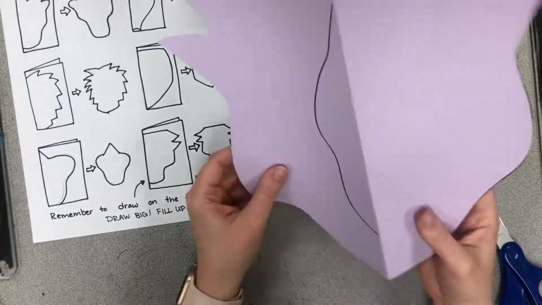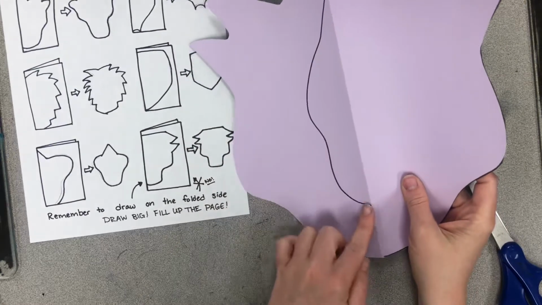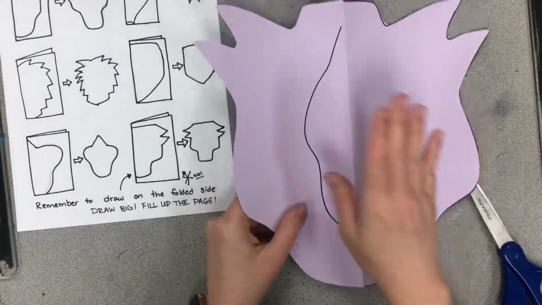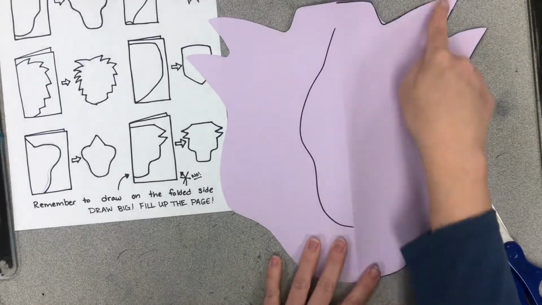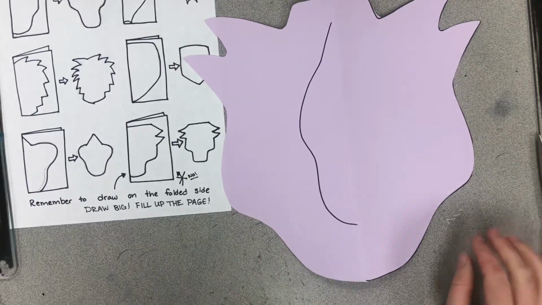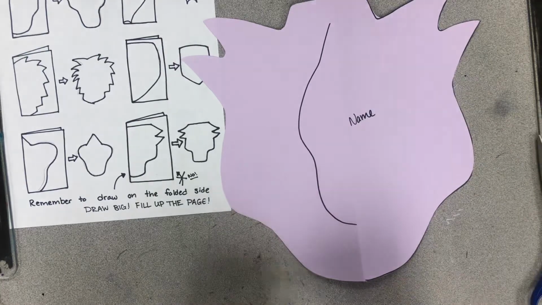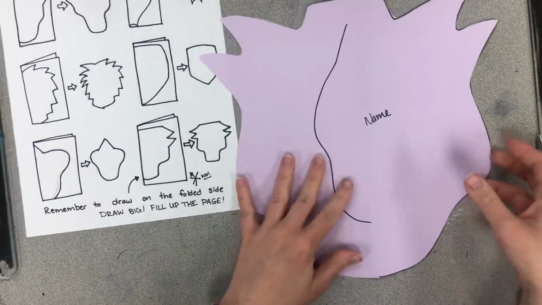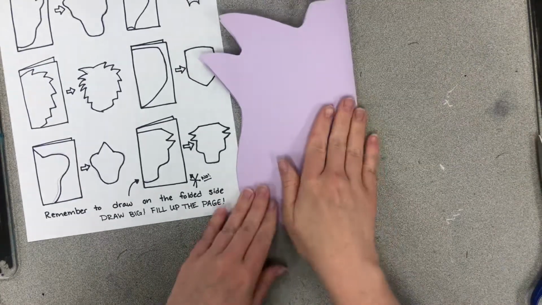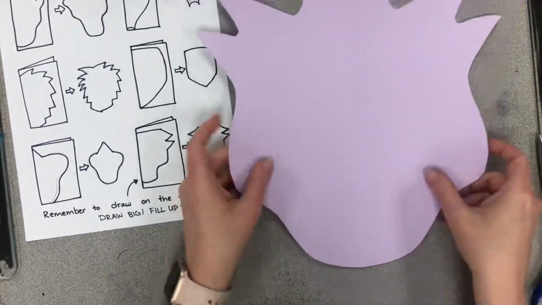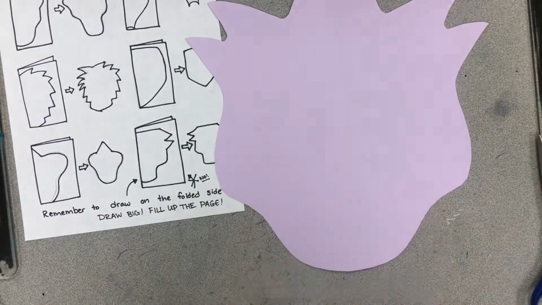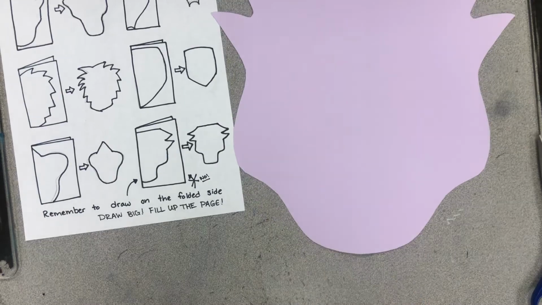So once I'm done, you can see my mistake is over here, but that's okay. The side that you drew on is going to turn into the back. You're going to write your name on the back of it. Then you're just going to fold it in the other direction, and this will be the front. And that's what you're getting done today.